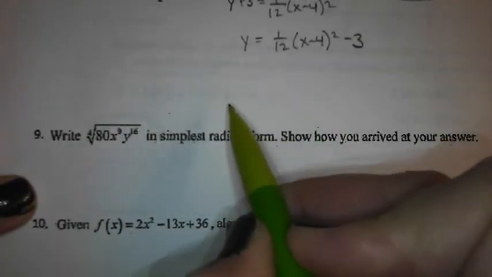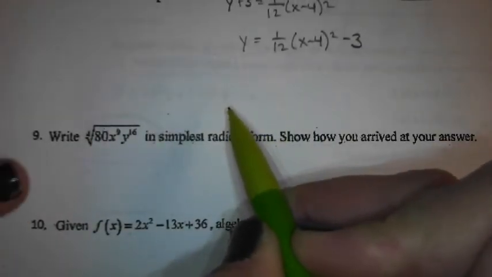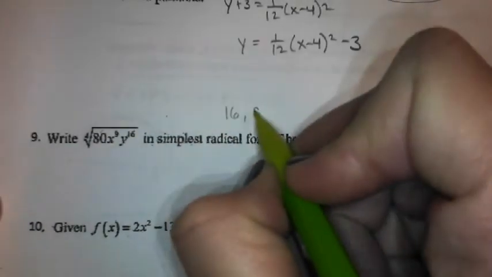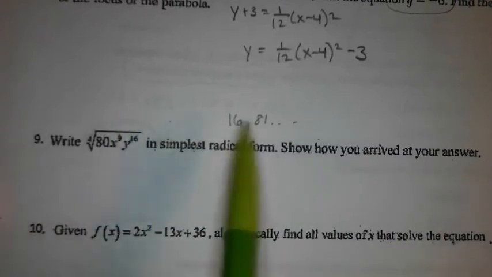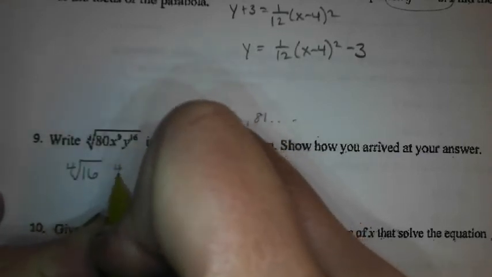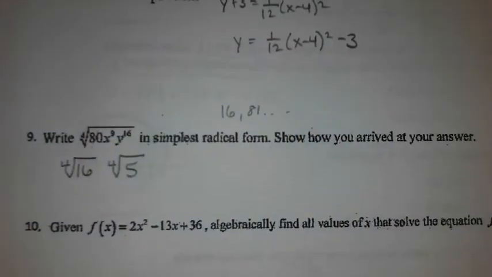So some perfect fourth powers: 2 times 2 times 2 times 2 is 16. 3 times 3 times 3 times 3 is 81. Do any of those go into 80? How many times? So the fourth root of 16 times the fourth root of 5 will split up the 80. How should we split up x to the 9th?